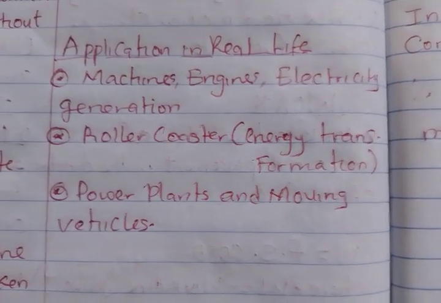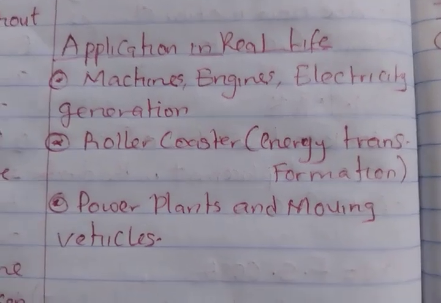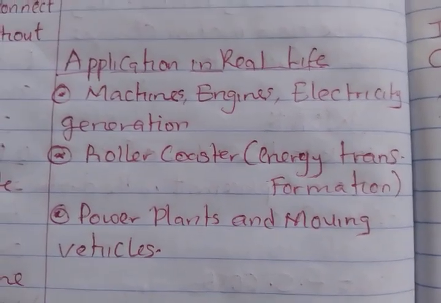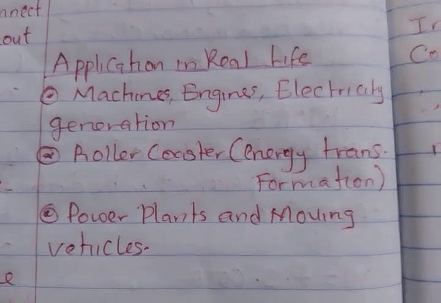These applications make physics more interesting, because people who go for engineering courses will later see more of them. So it has great application in real life.